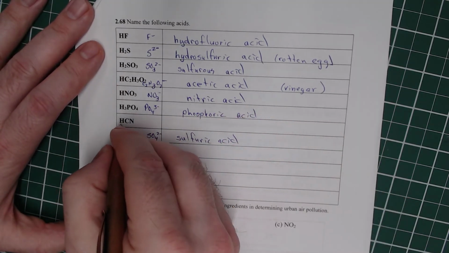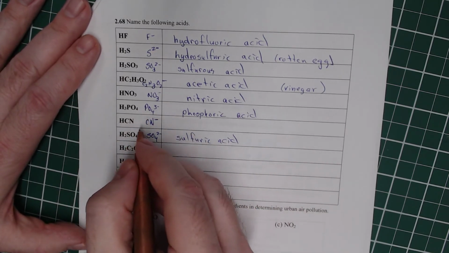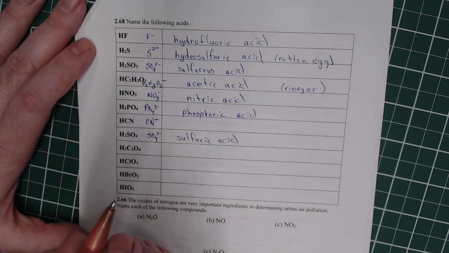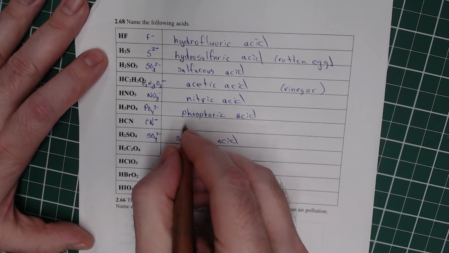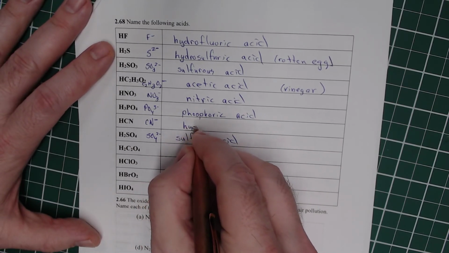All right, next we have HCN. Remove the hydrogen, we get CN minus. CN minus is cyanide. Since it's an ide, even though it's technically not a binary acid, we name it like a binary acid. So we're going to call this one hydrocyanic.